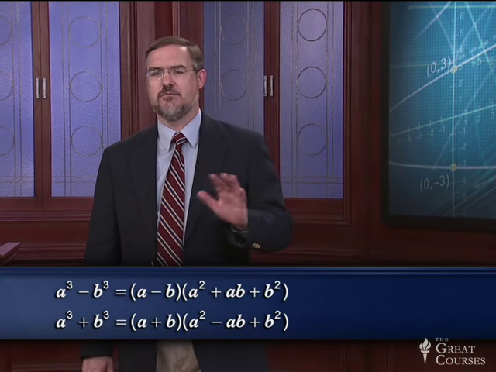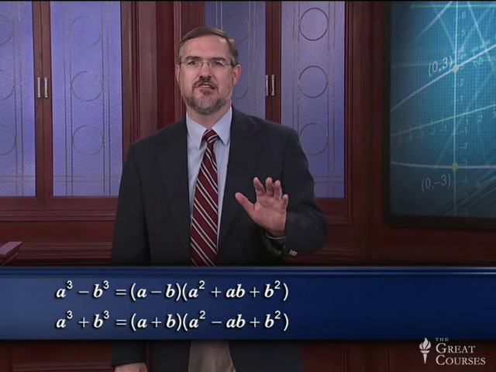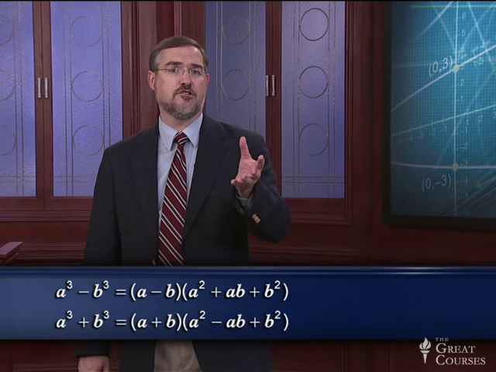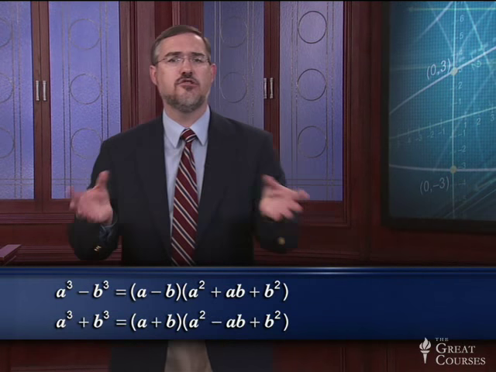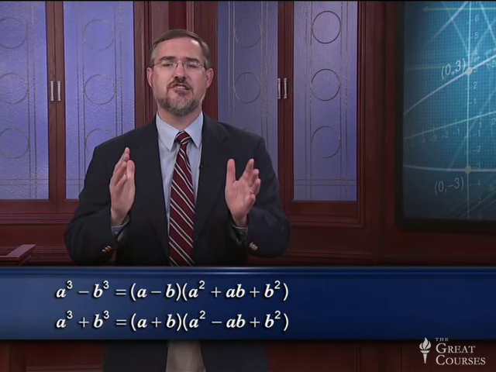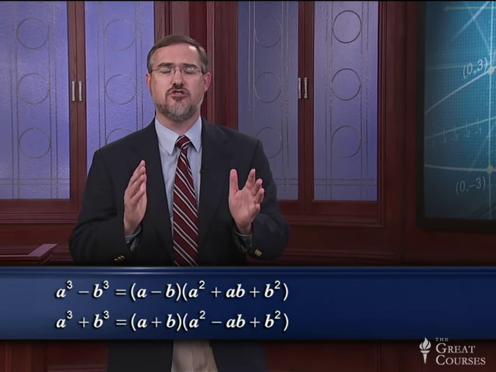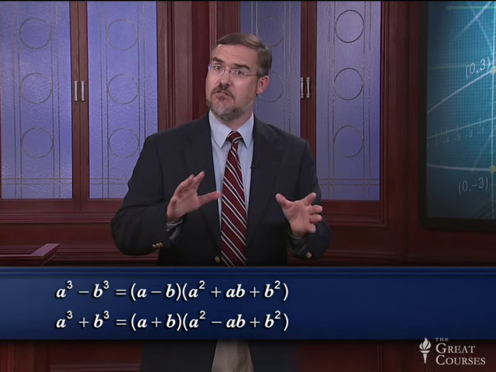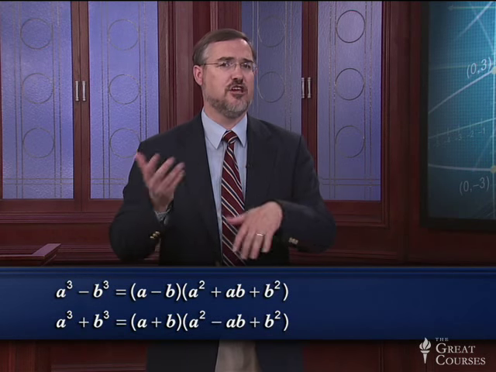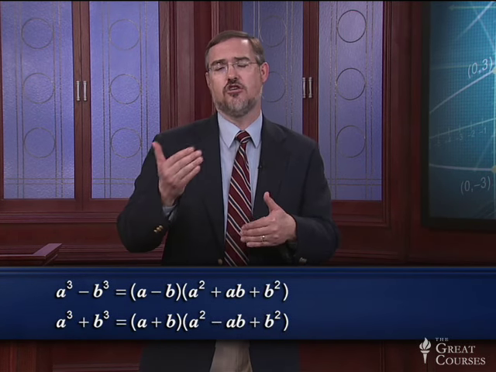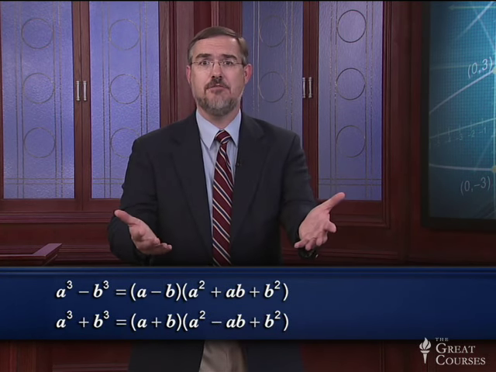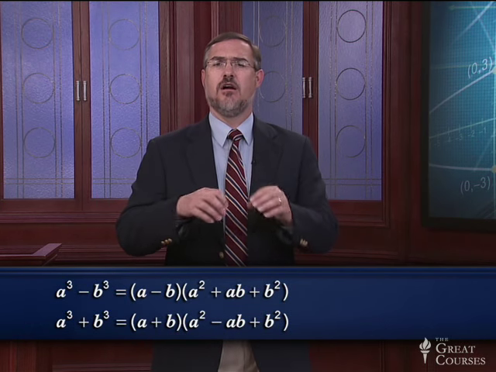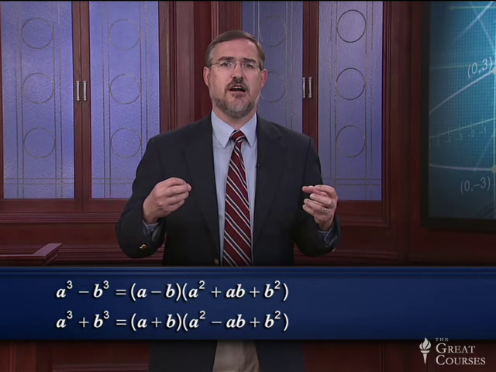Now, before we look at some specific examples, let me say this. If you don't believe that these formulas are really correct, all you have to do is remultiply out the right-hand sides of the equations I just showed you and combine the like terms. And you'll see after you do that, that the left-hand side, whether it's a cubed minus b cubed or a cubed plus b cubed, is just going to pop out. It'll really work. So these factorizations work very nicely.